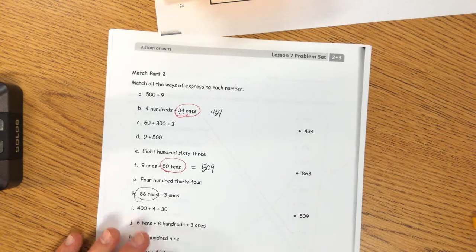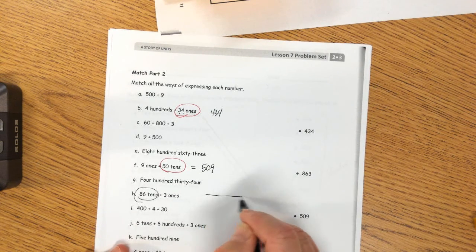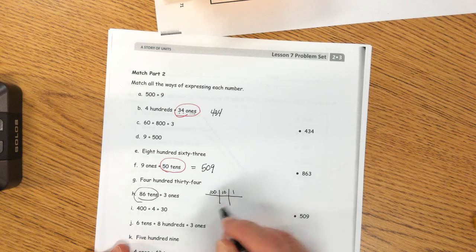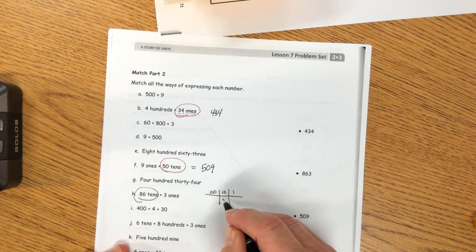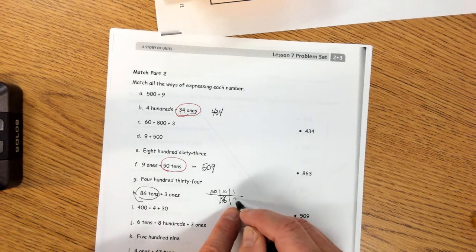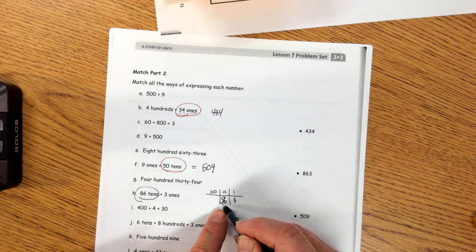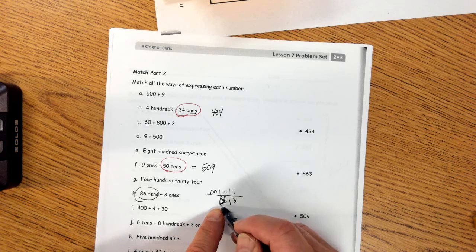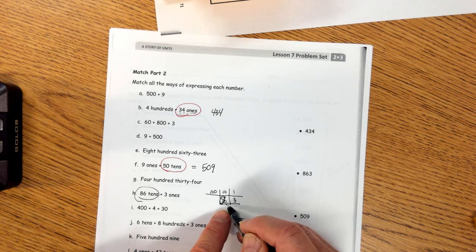And here we have another one, 86 tens. If we put 86 in a place value chart, here's another way to think of it. We got our hundreds, got our tens, and got our ones. If we put 86 tens in the tens place, it would look like this, right? And then the 3 ones in the ones place, it would look like this. Because these 80 tens are really the same as 800s. And the number here is 863.